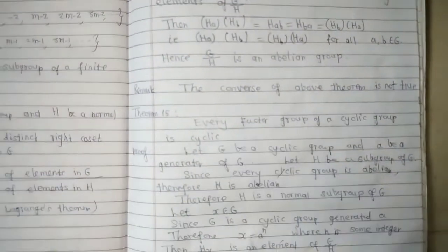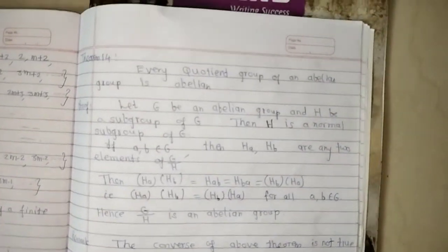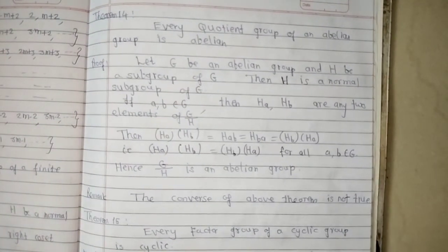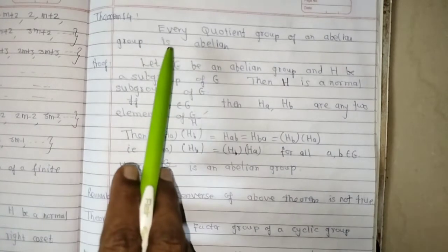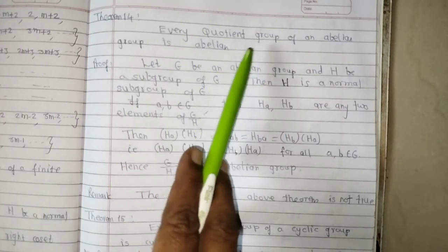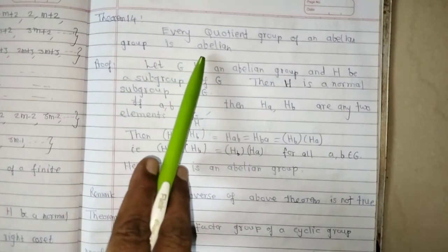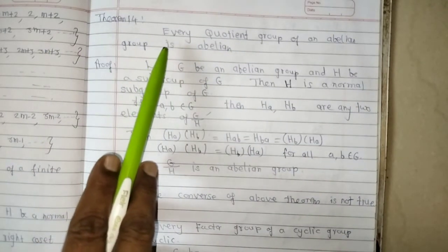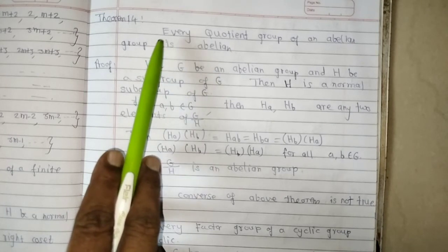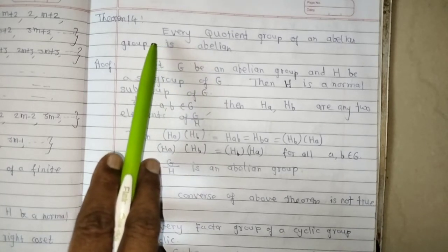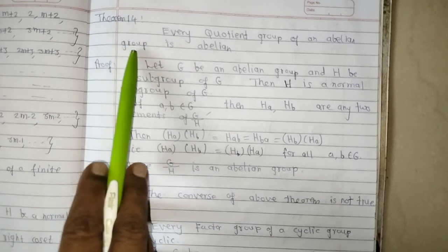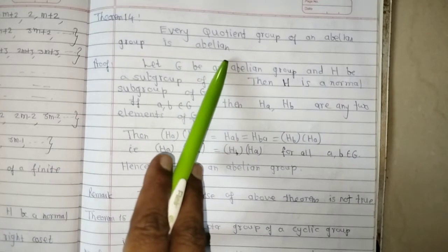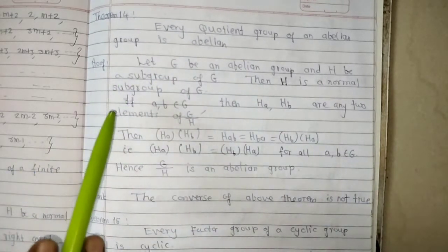Now we consider the next theorem. It is theorem number 14. The statement of this theorem is, every quotient group of an abelian group is abelian. A question on this theorem can be asked as, every quotient group of an abelian group is dash dash. It is abelian. Let us consider the proof of this theorem.